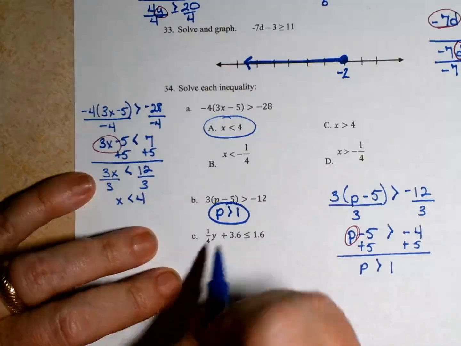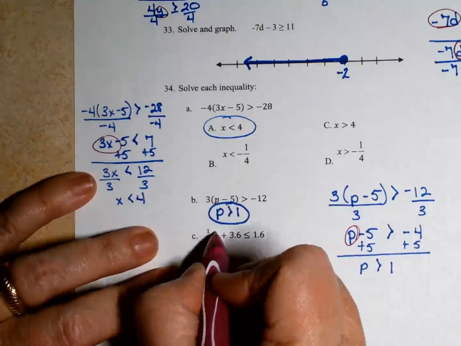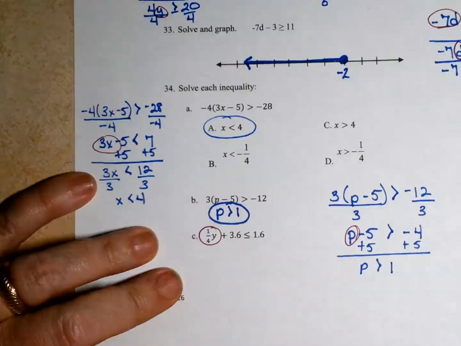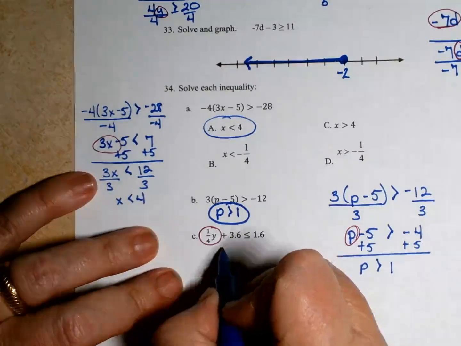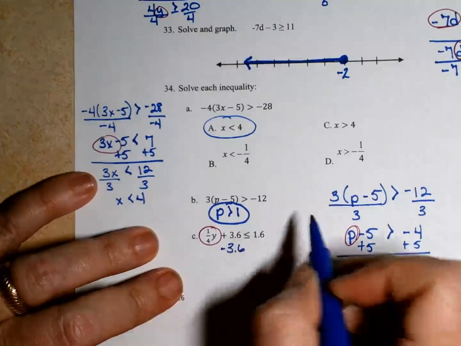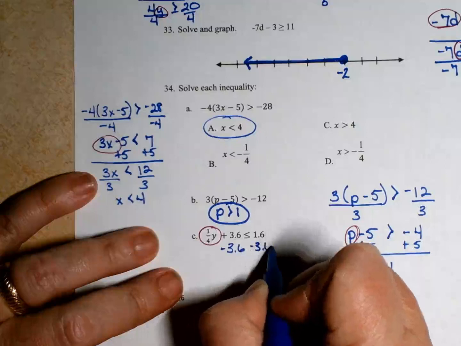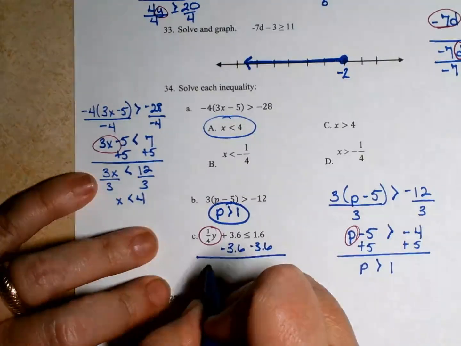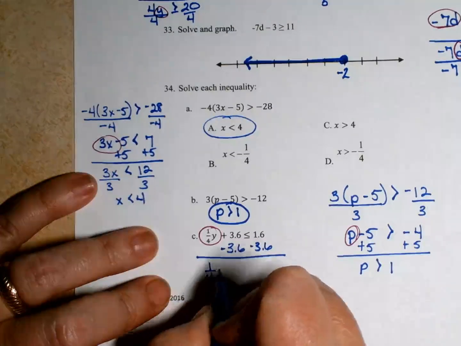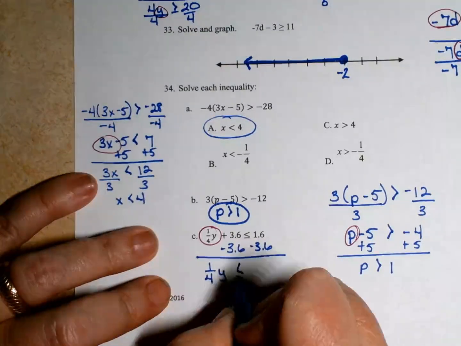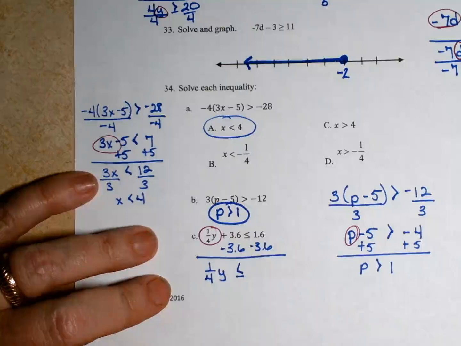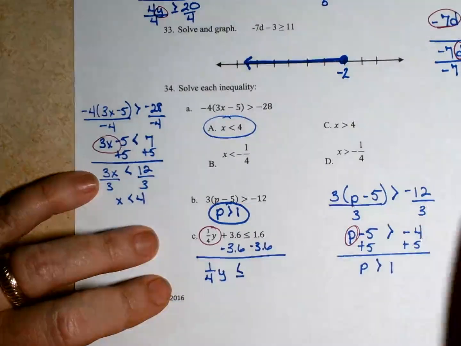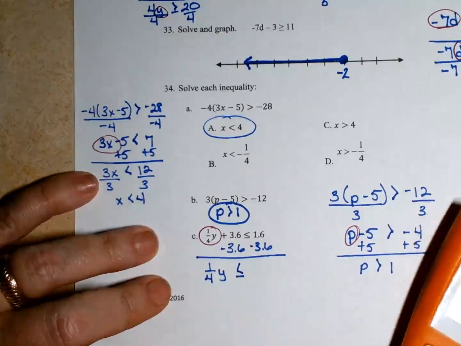If I want to get 1/4 y by itself, I have to subtract 3.6 from this side and subtract 3.6 from this side. So now I'm left with 1/4 y is less than or equal to, let's see, 1.6 minus 3.6. If I'm not mistaken, it's going to give me negative 2.